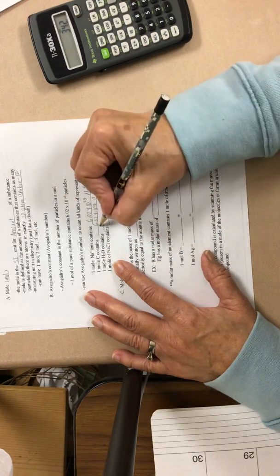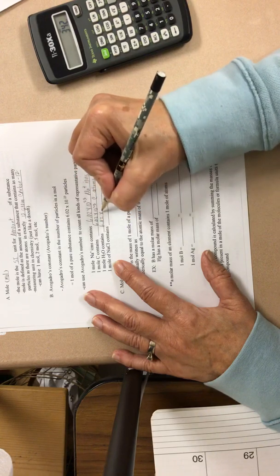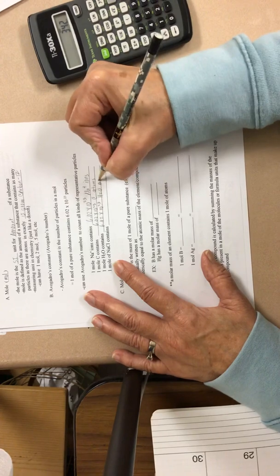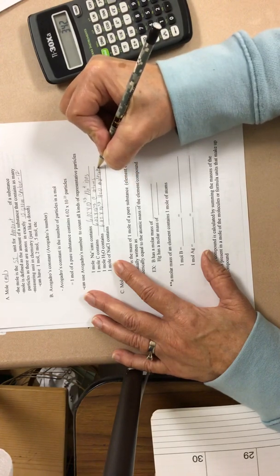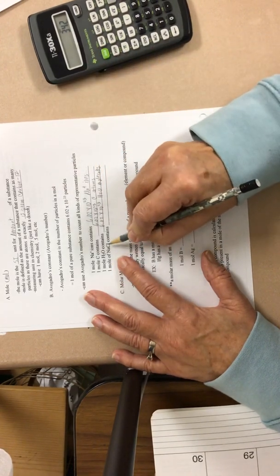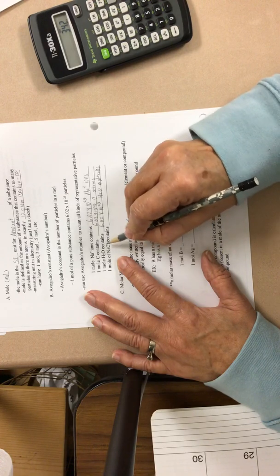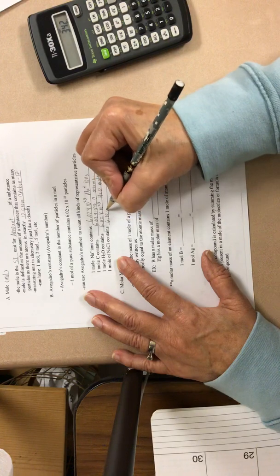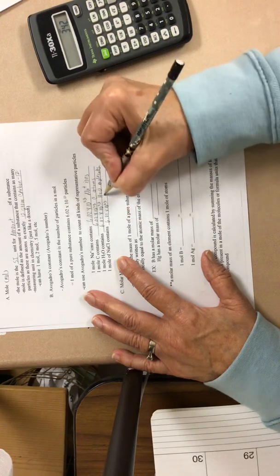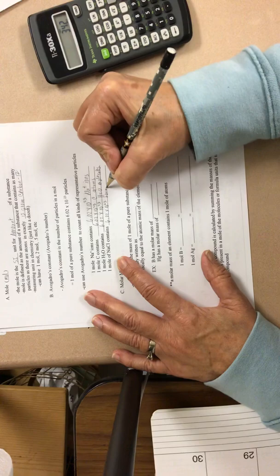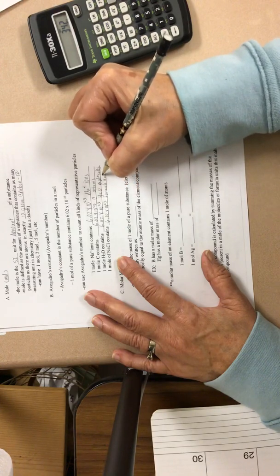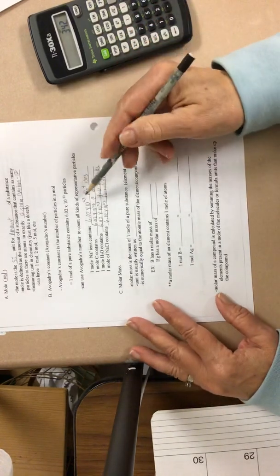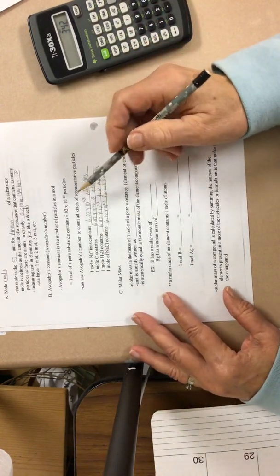So 1 mole of water contains 6.02 times 10 to the 23rd water molecules. And then NaCl is ionic, so this would be a formula unit. So we say 1 mole of NaCl contains 6.02 times 10 to the 23rd formula units. Okay, so the point is a mole of anything would have Avogadro's number of particles in it.